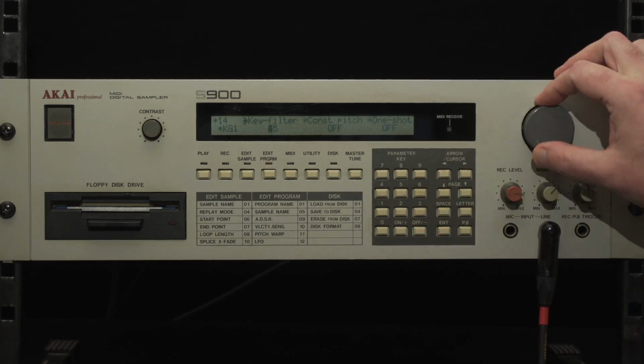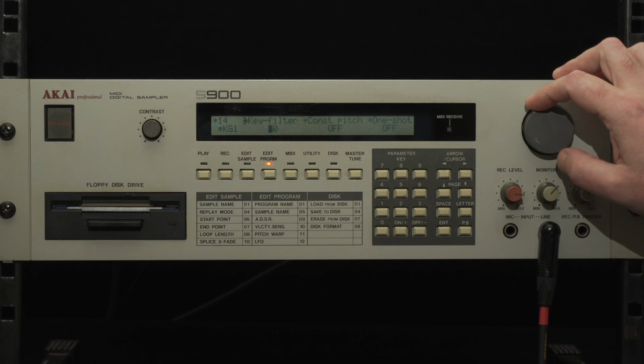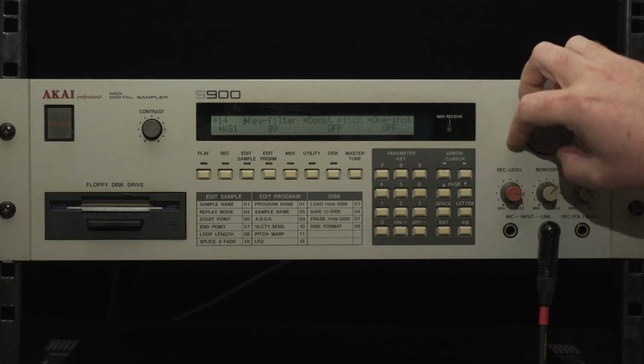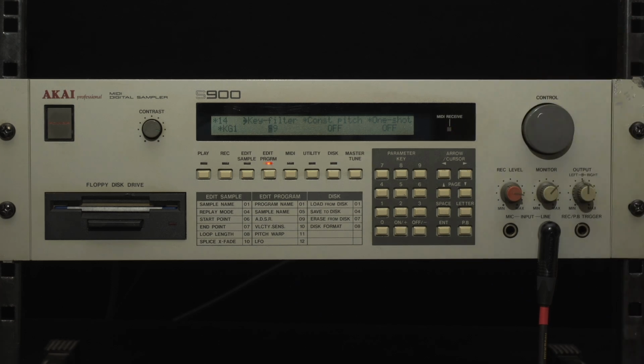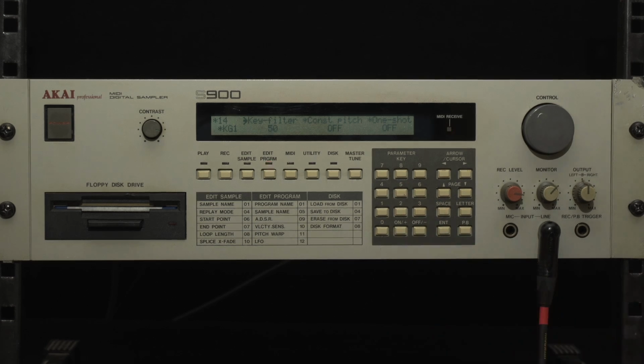If I was to hold down C2, So it just gives a little bit more control over the brightness up and down the range of your keyboard.